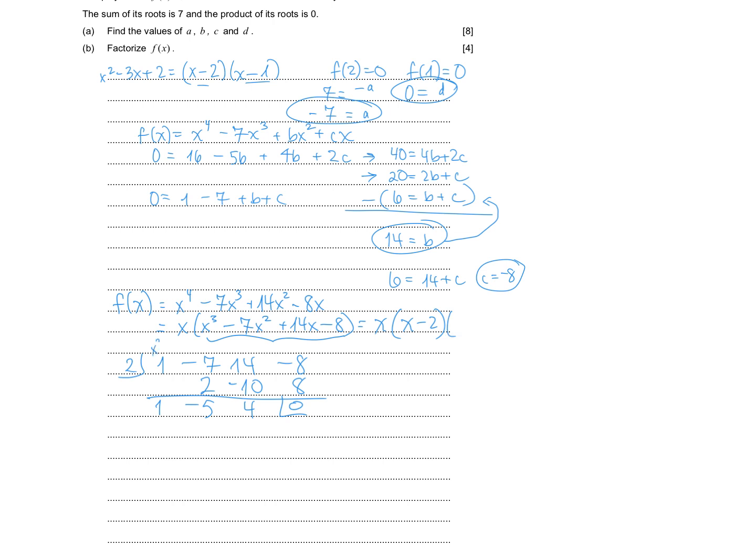where this was x cubed, this drops down to x squared. So that's going to be x squared minus 5x plus 4. And we can factor that. And we also know that 1, so x minus 1 because of up here. And this is going to be x minus 4. So if we were to graph this, we're going to have 0, 2, 1, and 4 as our x-intercepts.